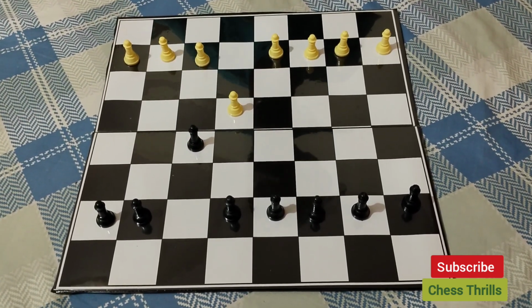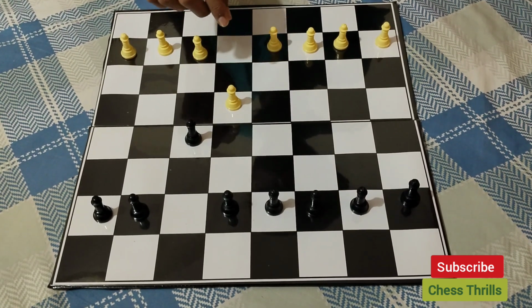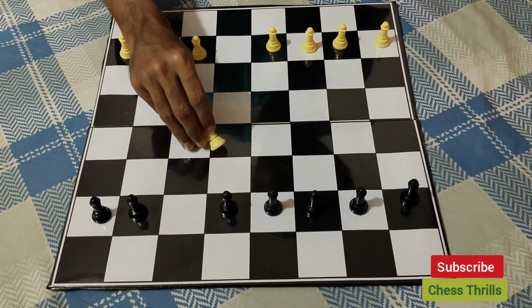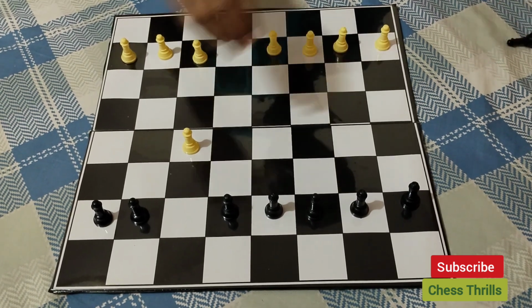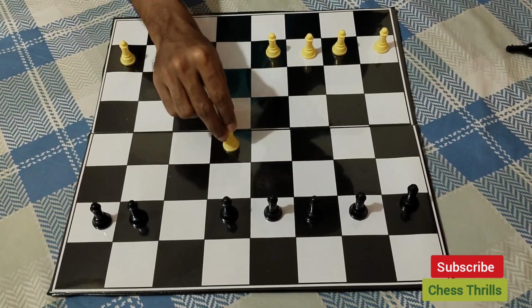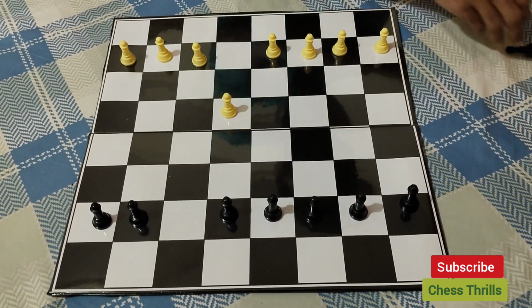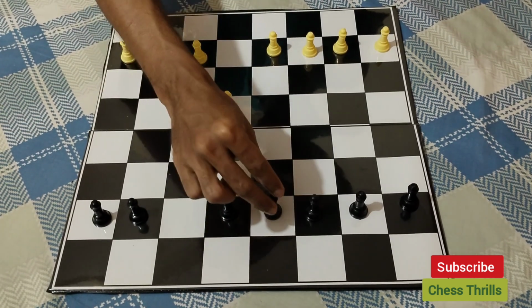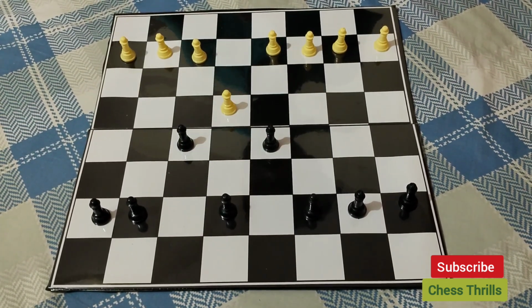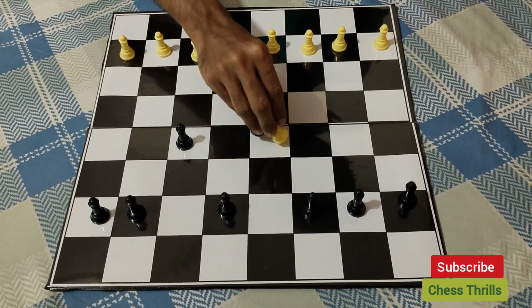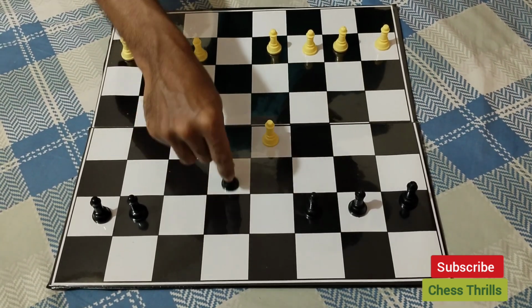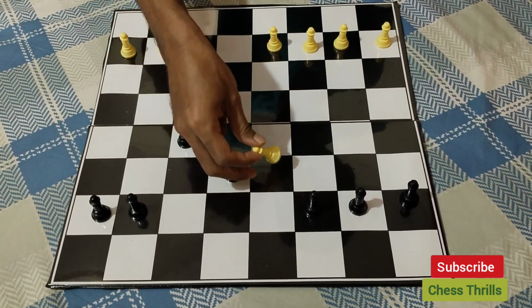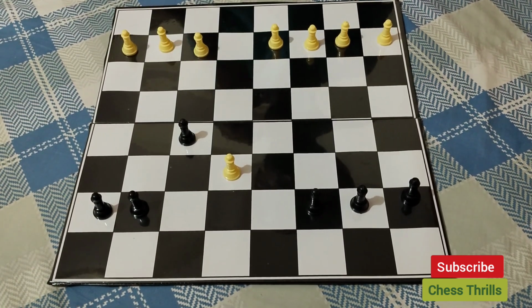So we can capture your opponent's pawn like this. At this time it will move diagonally. Otherwise pawn movement is always straight. Unless and until there is any capture, it will not move diagonally. Only if there is any capture, it can move diagonally. Okay, thank you.